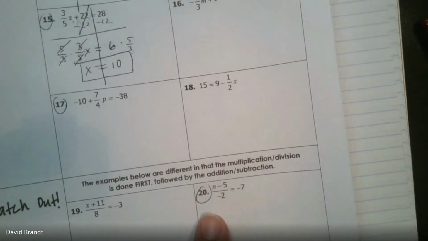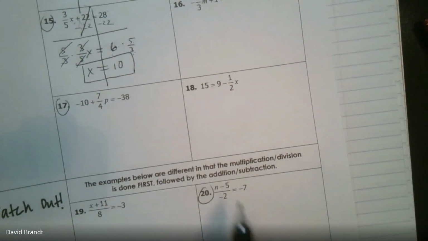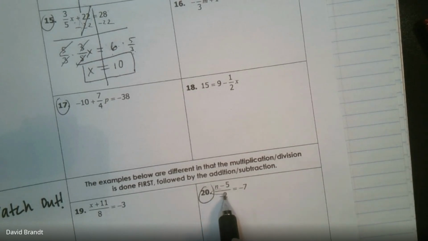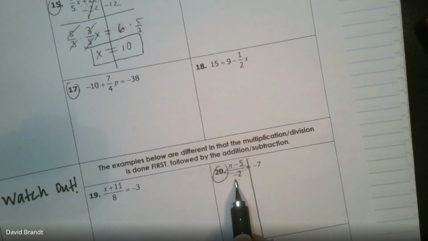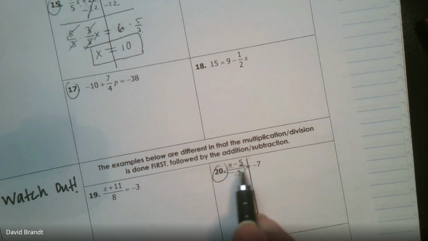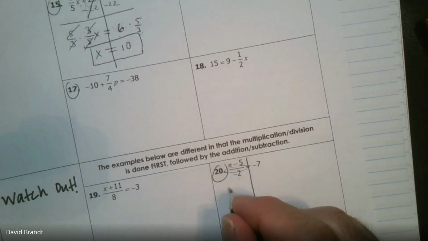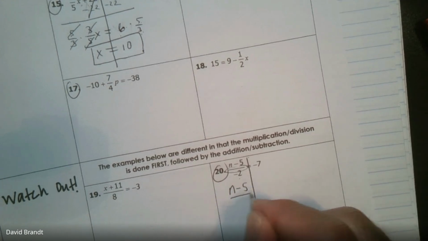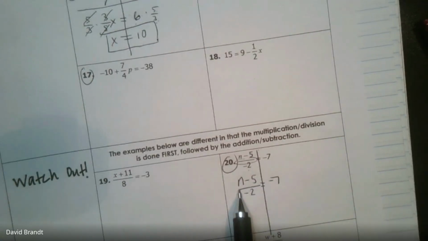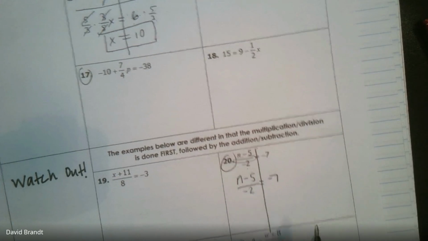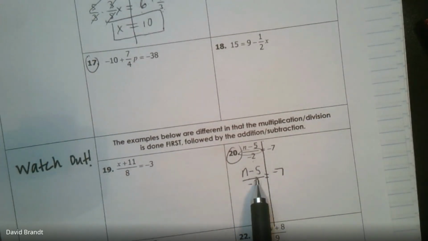Let's do number 20 now. Now, these are different. Look, this fraction goes under the entire numerator. This is a little bit different than the other ones. Since that -2 is under the whole numerator, the actual first step on this one, you can't add 5 first. This is different because that fraction bar is under the whole thing. You actually have to get rid of the -2 first.